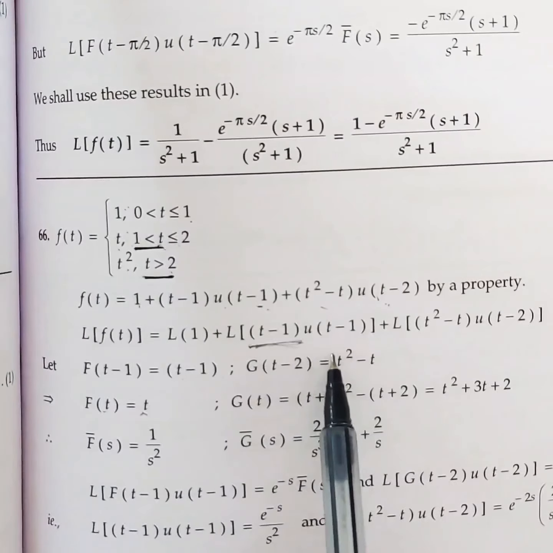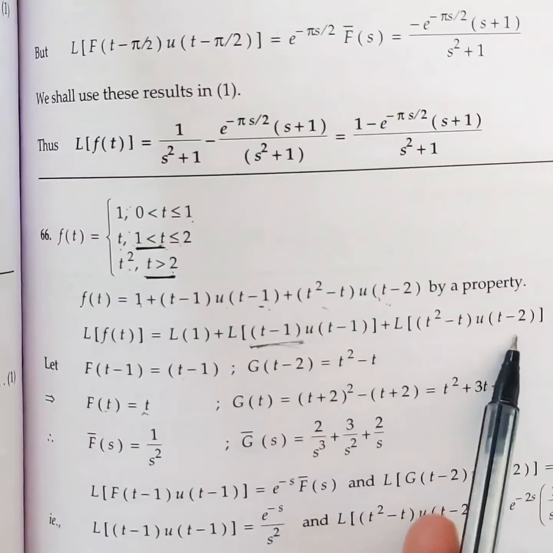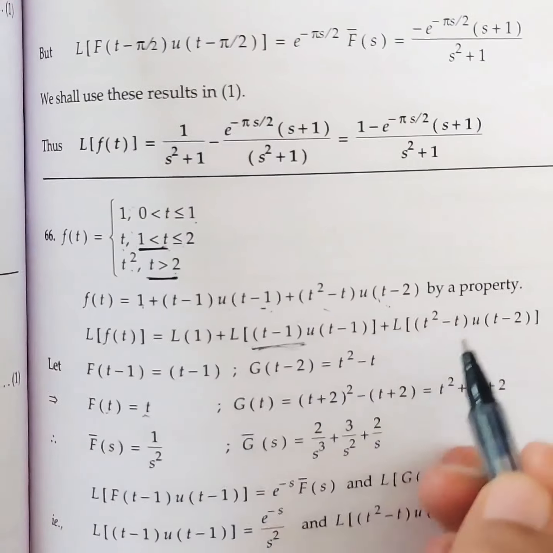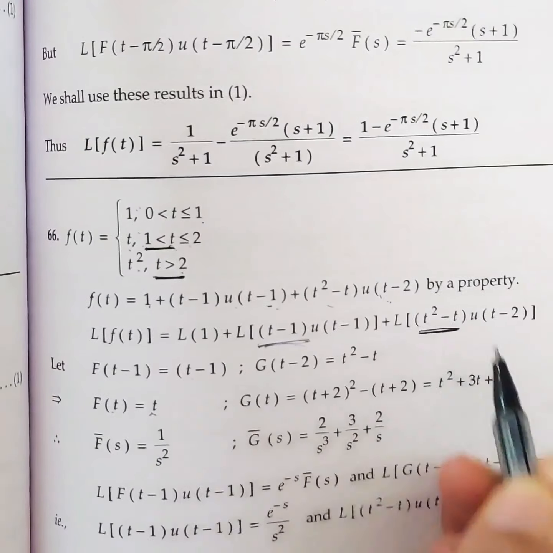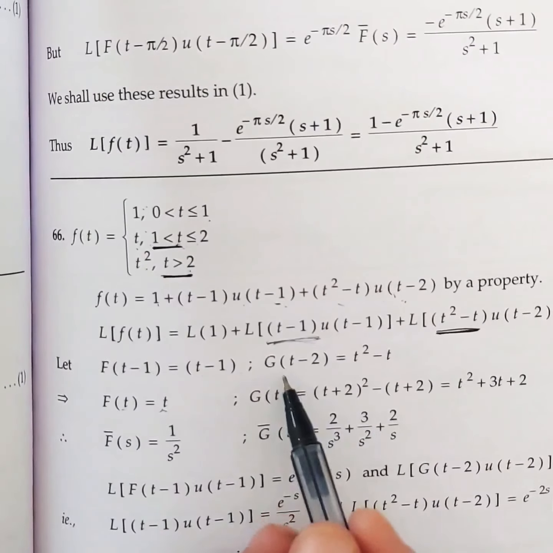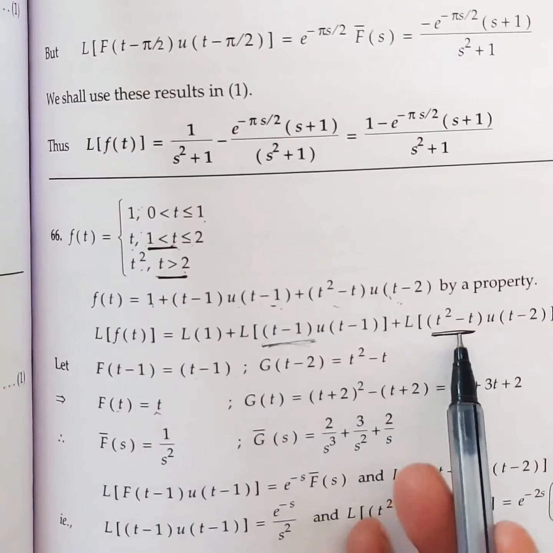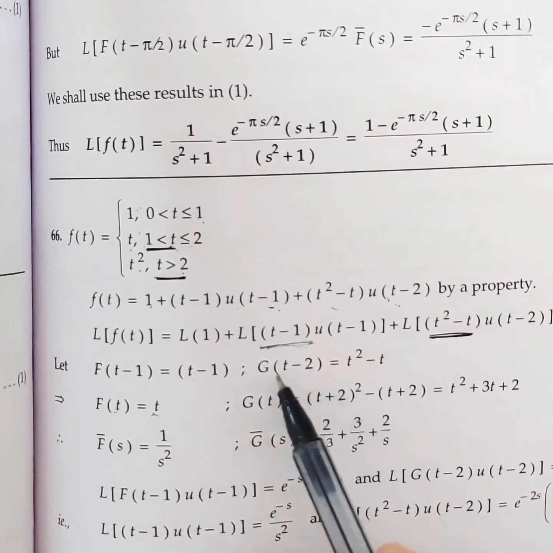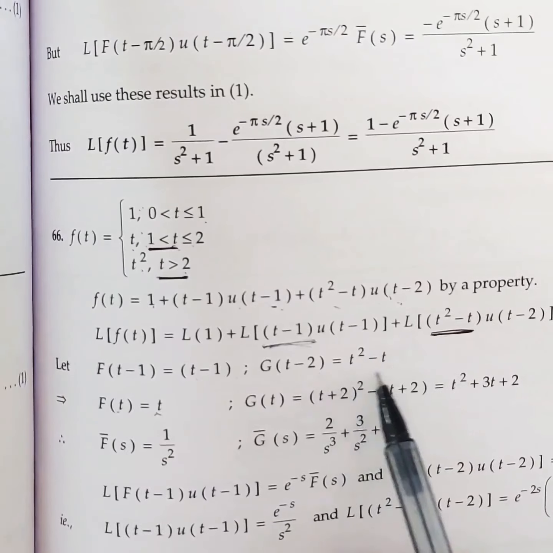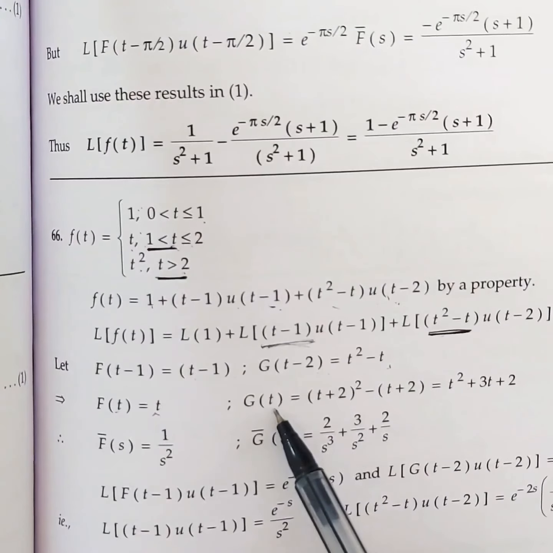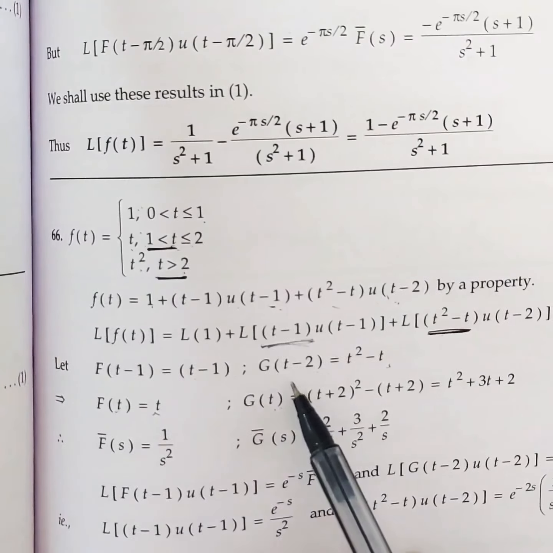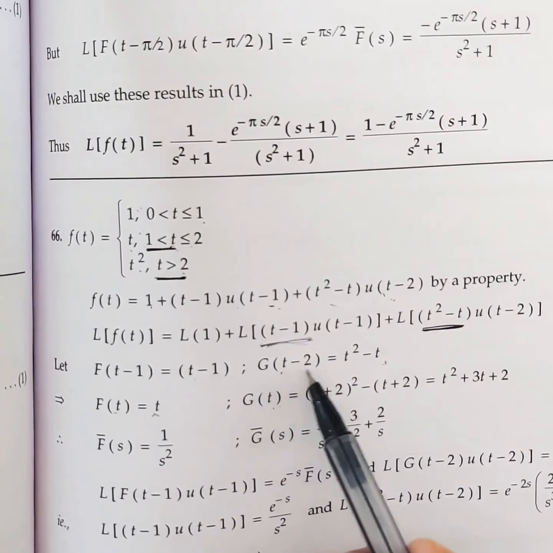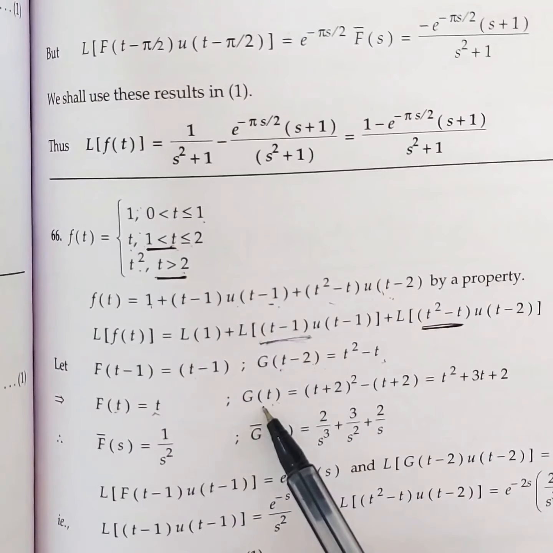And in the second function, u of t minus 2 is there. So t square minus t is, already we have written f, you can write f1 or some other name. So this is g of t minus 2, whatever it is there, I will write that function. G of t minus 2 is t square minus t. So we are going to find g of t. So replace t by t plus 2. So what I will get here? T plus 2 minus 2. 2 and 2 will get cancelled, g of t.